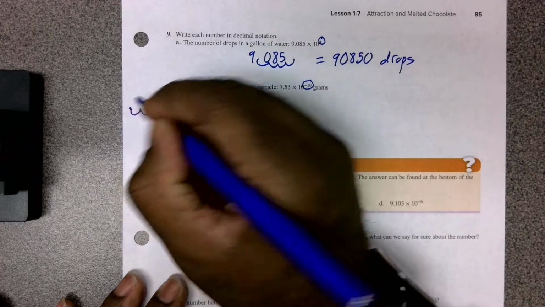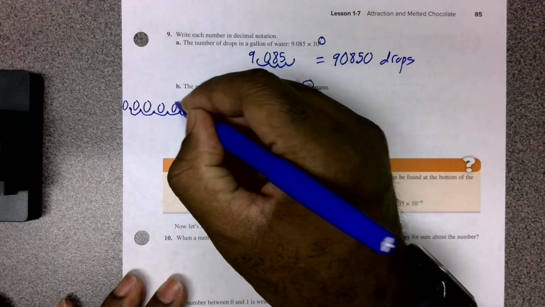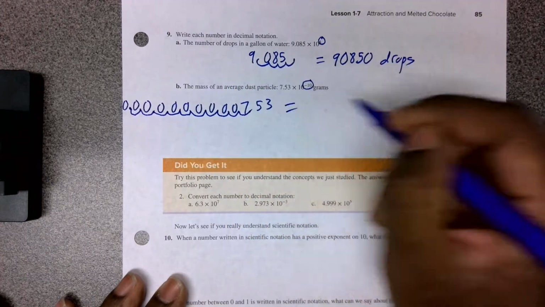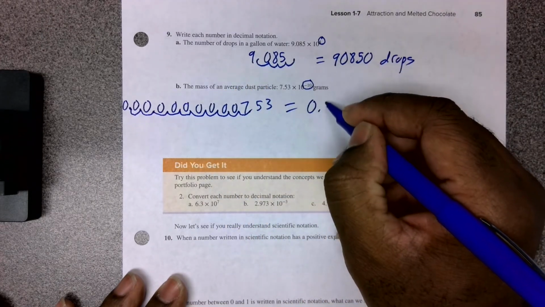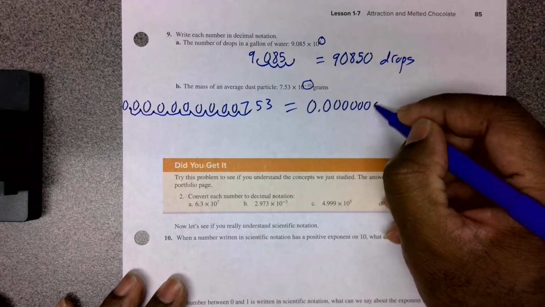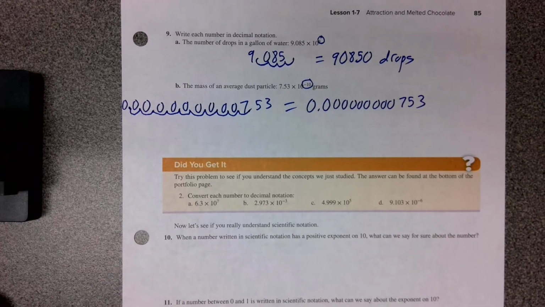So the decimal will go here. So it'll be 0.00000000753 grams.